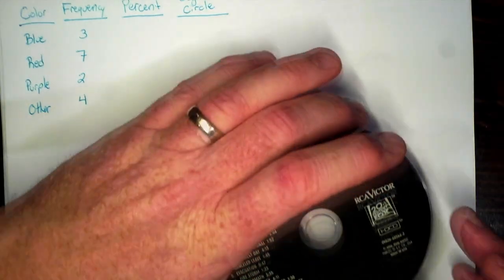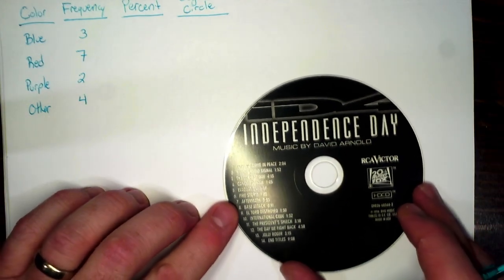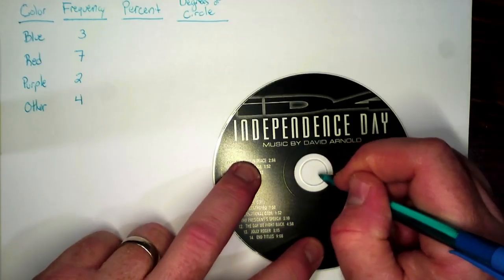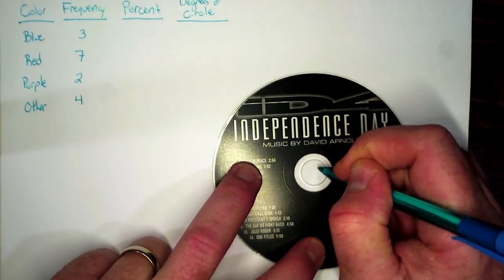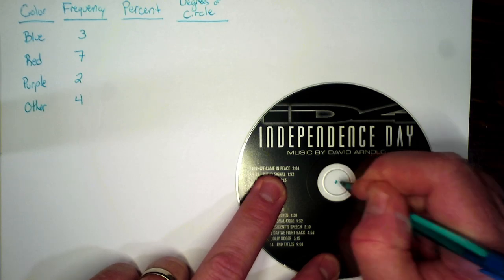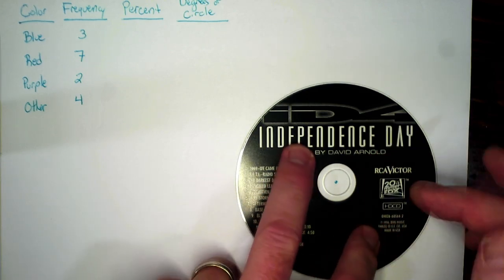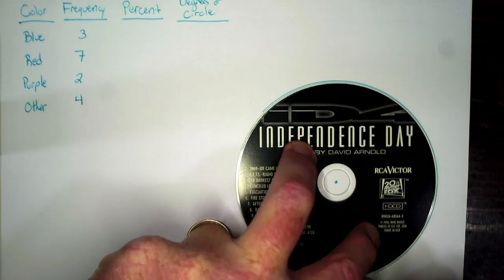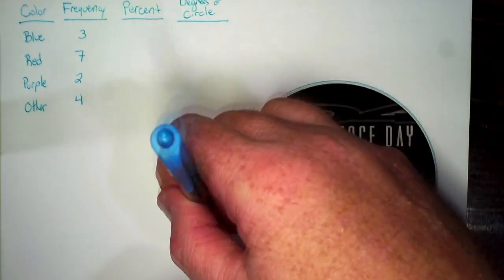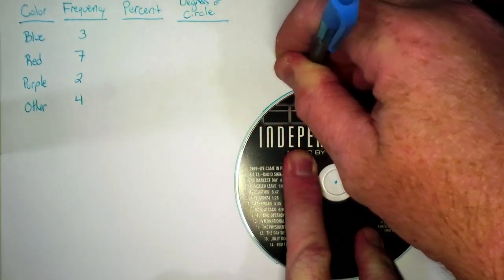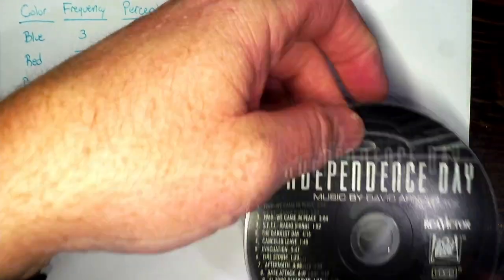All you need to do is pull out your old Independence Day soundtrack on CD, and you're going to trace the circle around. But before I do that, I'm actually going to mark where the center of that circle is. That's important too. Now, ideally, what you would do is pull out a compass. I have one. I just wanted to show you a different method of making this and show off my excellent taste in music, of course.